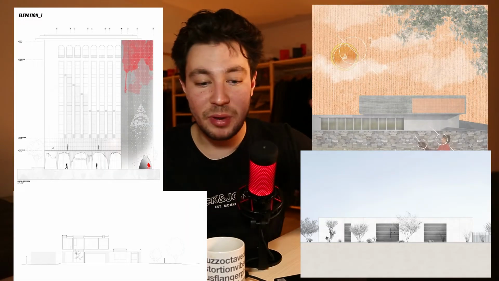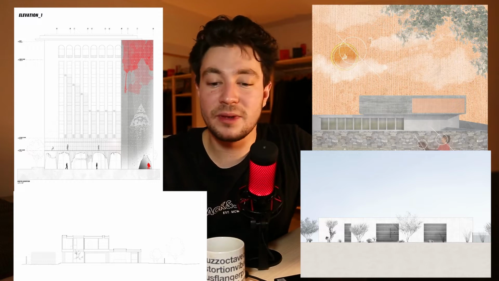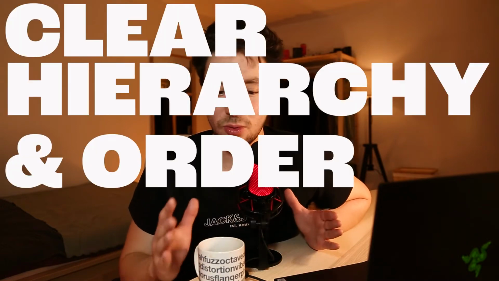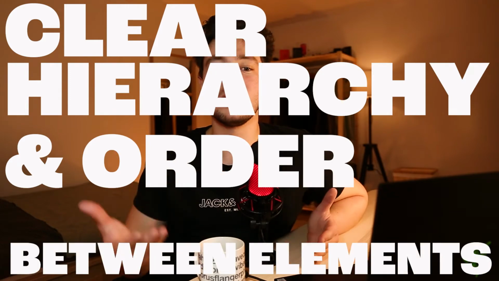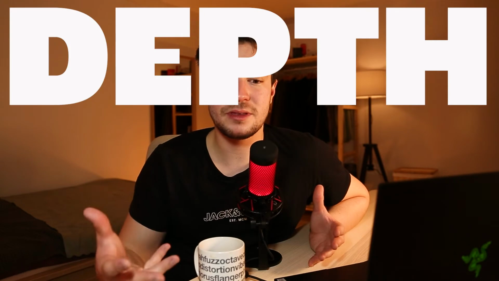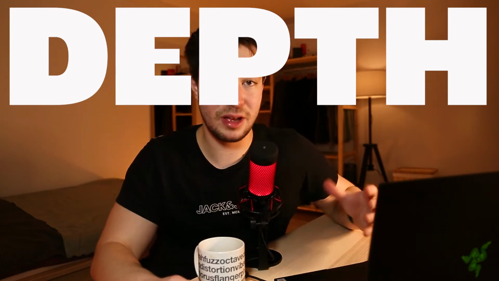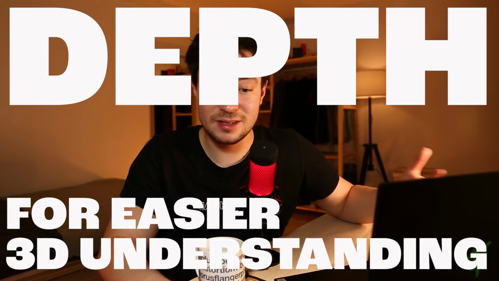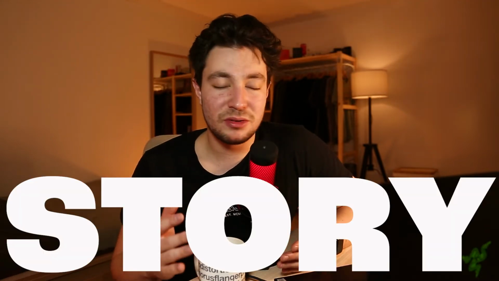So let's take a look at a couple of examples. As you can see, both in sections and elevations, just like in floor plans, you can use many different visual styles. But whatever style you use, however many colors or textures, the main point comes to this: having a clear hierarchy and order between elements so the reader can understand what they're reading. You have to give depth to it so it's easier to understand the building in three-dimensional terms, and also tell a story with whatever you're using: line weights, colors, textures, just like in floor plans.